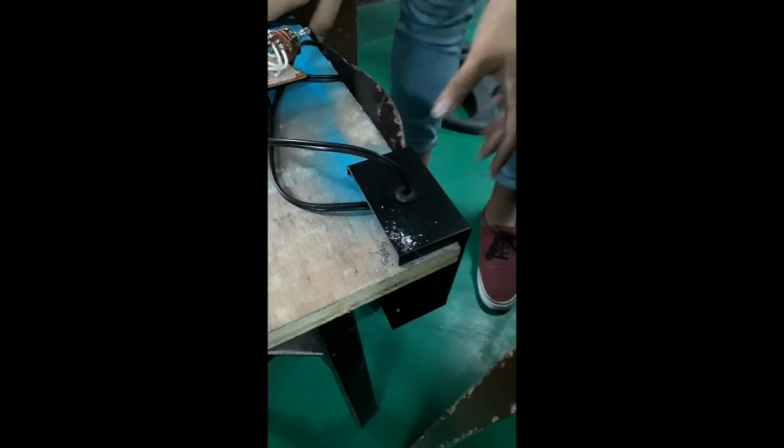You may also drill the casing for the screws and bolts and for the comfort of the AC plugs and alligator clips.